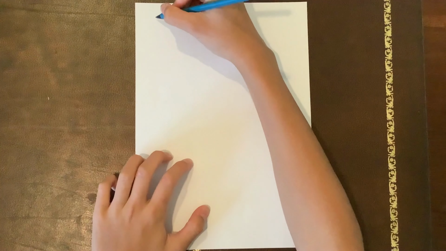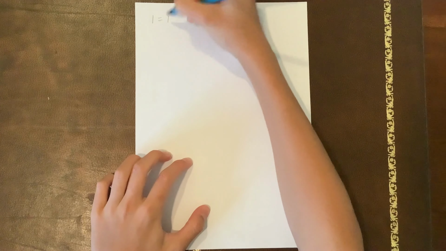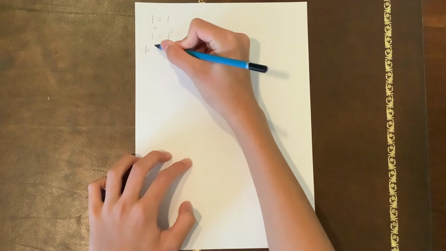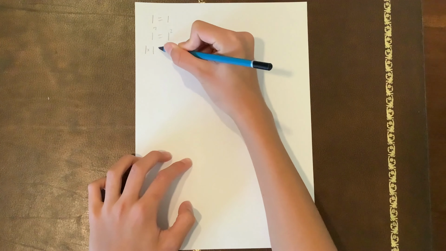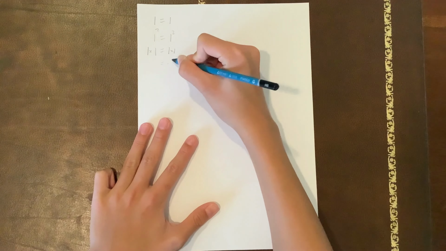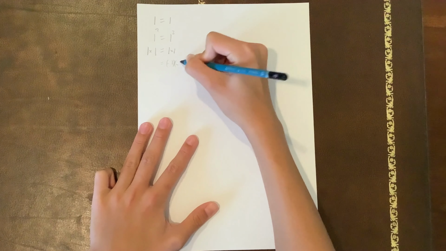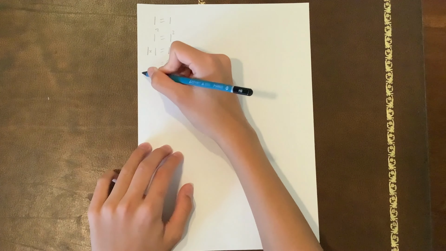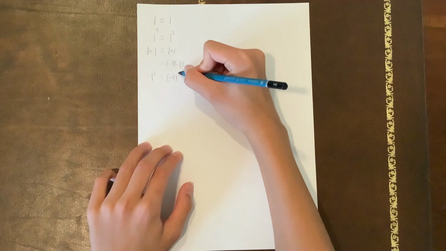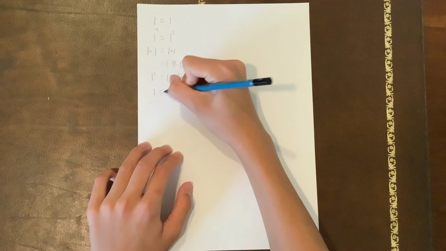So we start with 1 equals 1. So that means 1 squared also equals 1 squared. 1 times 1 equals 1 times 1. It also equals negative 1 times negative 1. So that means 1 squared equals negative 1 squared. That means 1 equals negative 1.